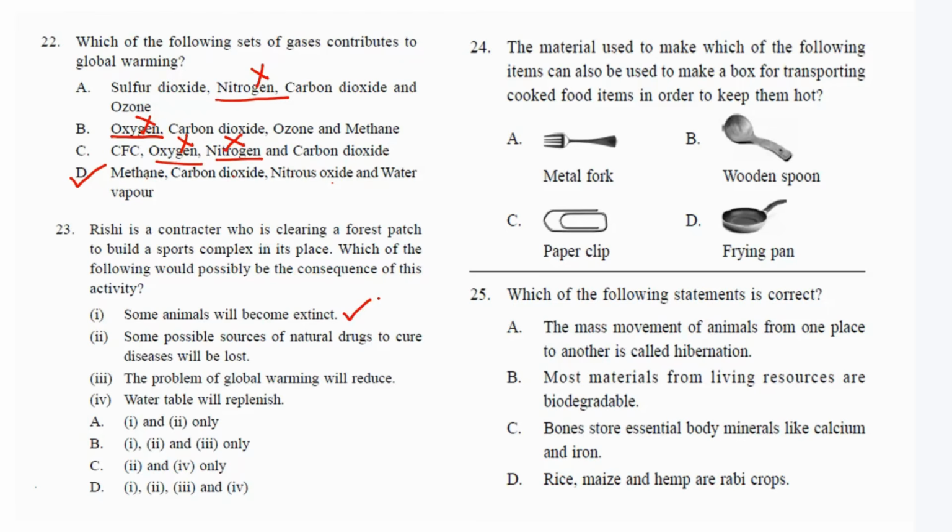So this is correct. Option number 2 says some possible sources of natural drug to cure diseases will be lost. This is also correct. Why? Because we know that some plants are very good and they have medicinal values. So if he is clearing the forest area, that means many of the plants will die and some of the natural drugs, that means some of the plants with medicinal value, will be lost.